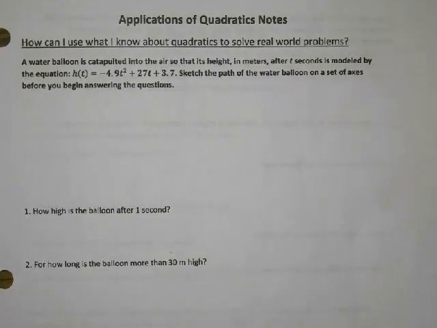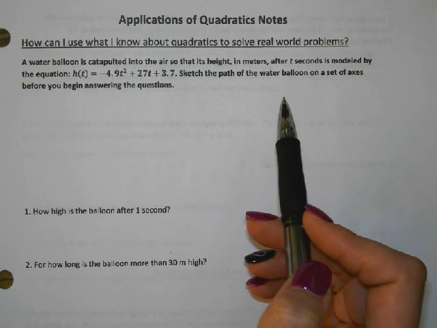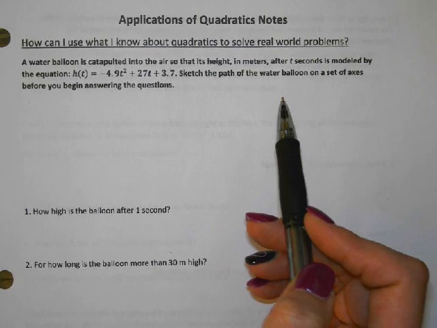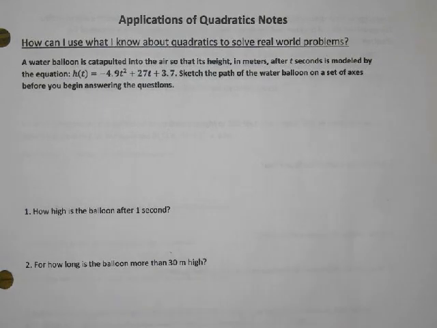So what we're doing now is we're taking what we've learned about quadratics, and we're going to be doing story problems. All right. So since these problems have a context to them, that means that when we write the answer, we have to write the answer in sentence form. We're going to write the answer within the same context that the problem was given to us in. So let's go ahead and graph this first one.